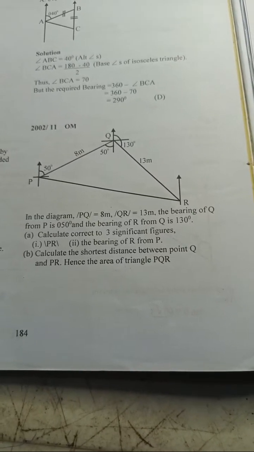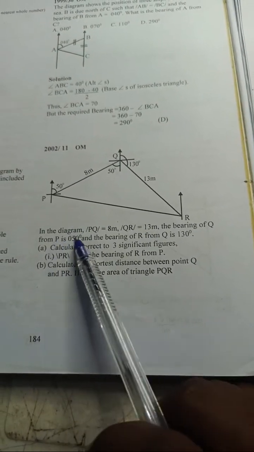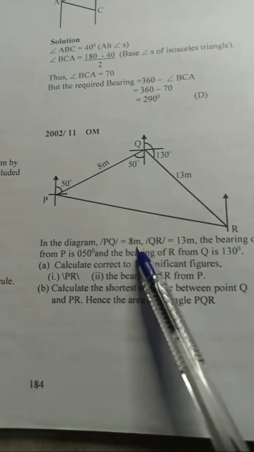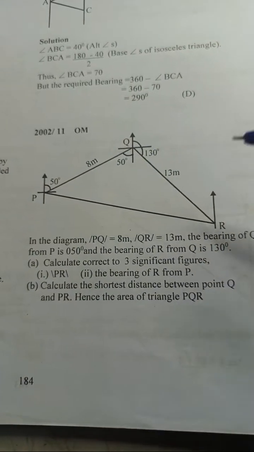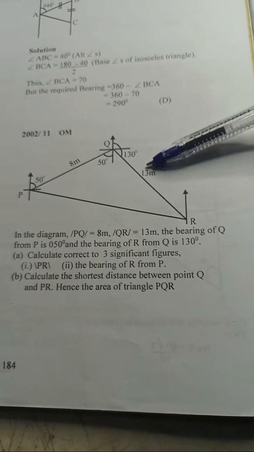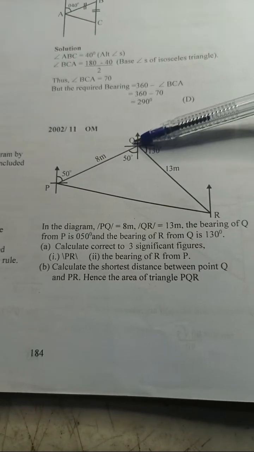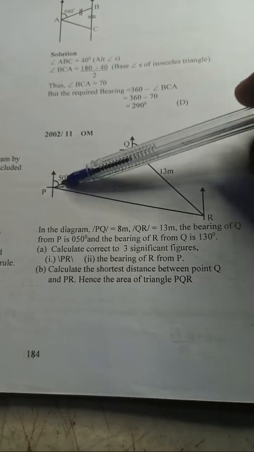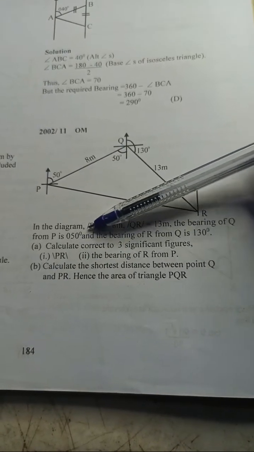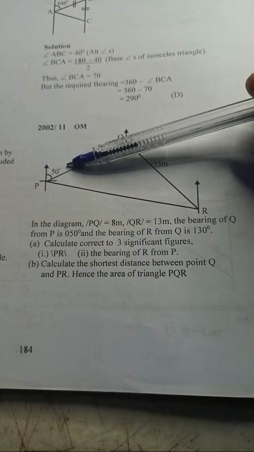Okay? So in the question, they said in the diagram, PQ, you can see PQ here, is 8 meters. QR is 30 meters. The bearing of Q from P, where "from" is the owner of the bearing, is 050 degrees.